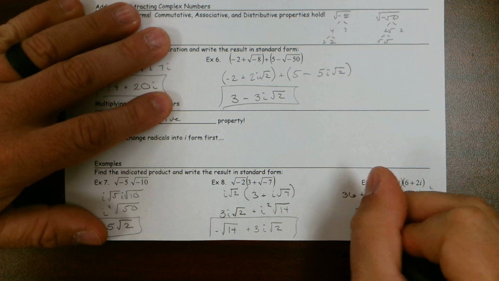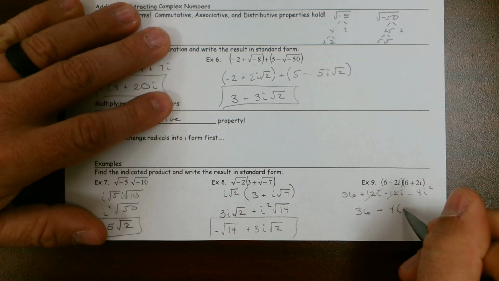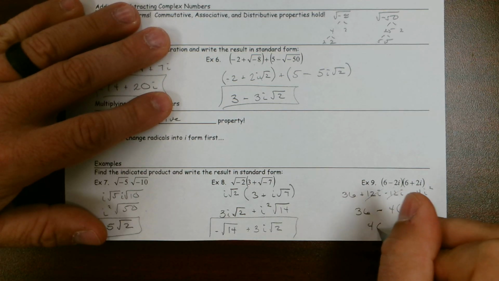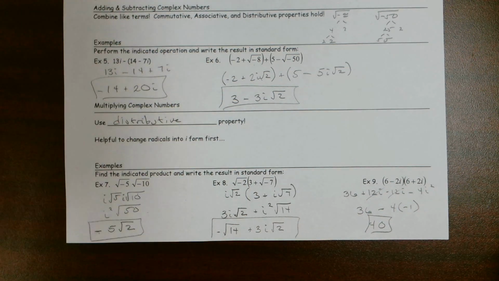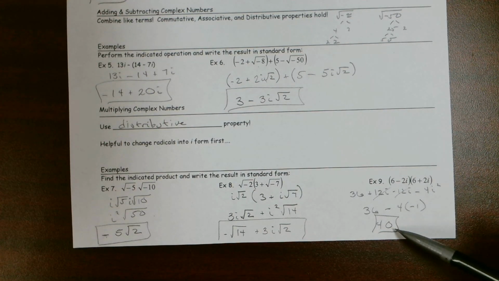Okay, which we know is 4 times negative 1. So this becomes 36 plus 4, which is 40, which is really cool. We're about to see here in a second that multiplying any complex conjugates always is going to yield a real number.